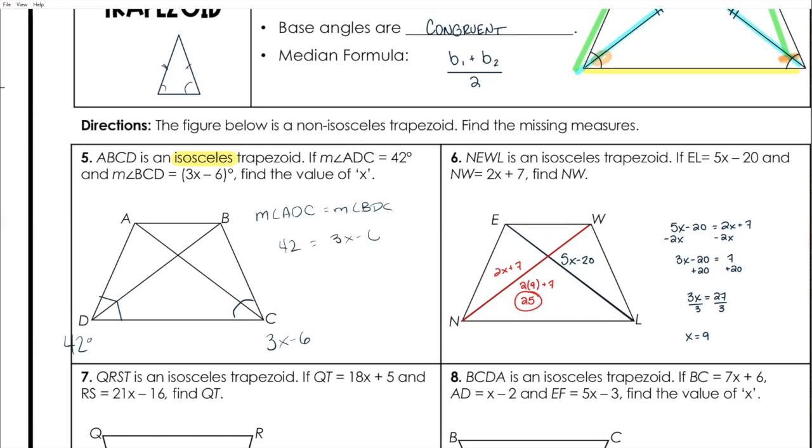42 is 3x minus 6. Add 6 to both sides to get 48. And then divide both sides by 3. And we figure out that x is 16.